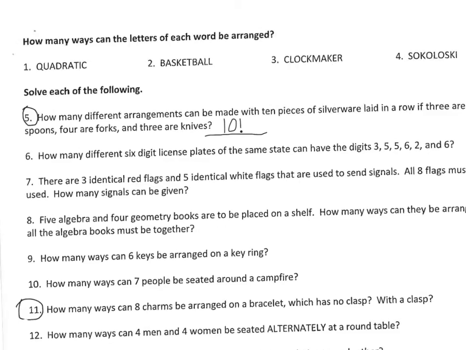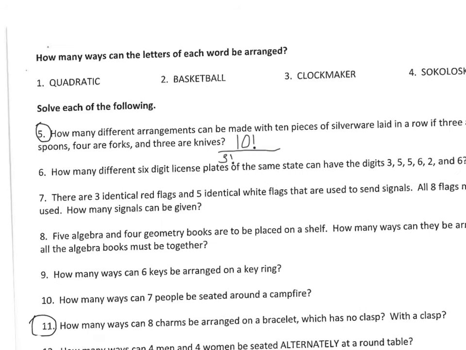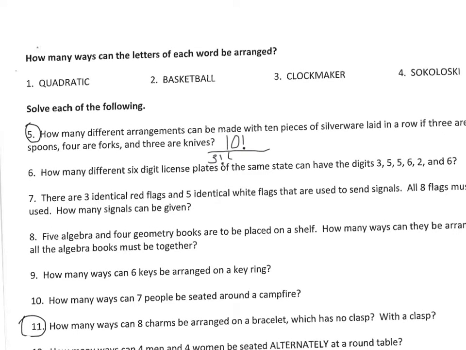So if there are 3 spoons, we are going to divide by 3 factorial because of the reason I talked about in terms of S1, S2, S3, and the rearranging of the orders of those gives you the same possibility. If there are 4 forks, we need a 4 factorial in the denominator, and 3 knives, we need a 3 factorial. And that will give you some number, which you can easily calculate.